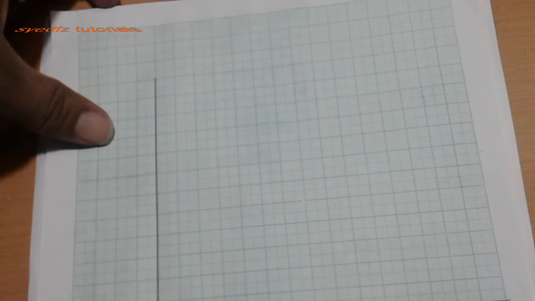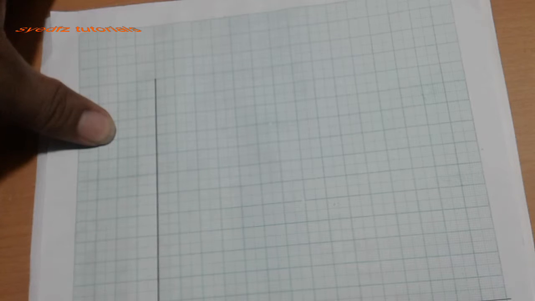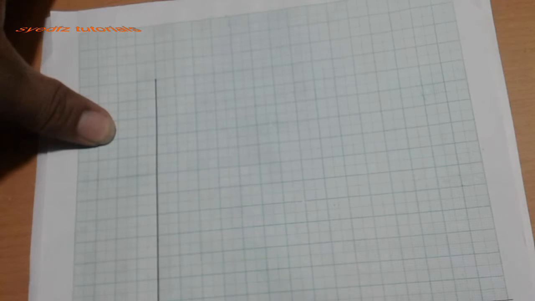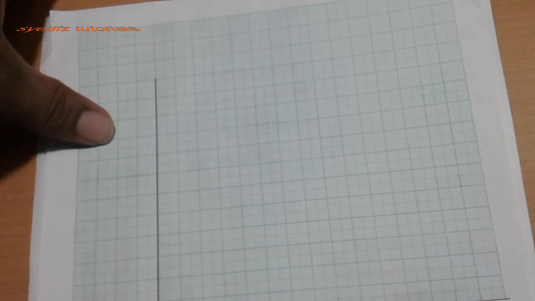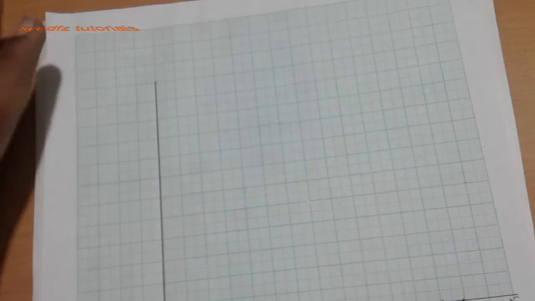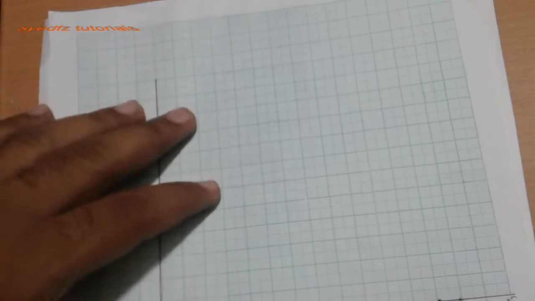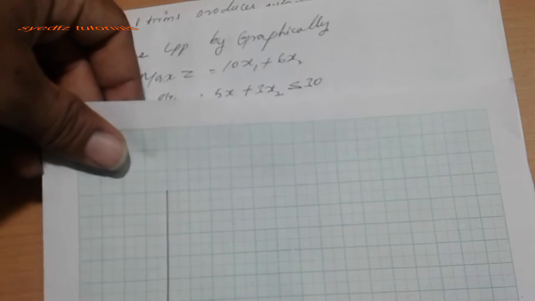Okay, like here 0, 1, 2, 3, 4, 5, 6, 7, 8, 9, 10, 11, 12, 13, 14, 15. We are getting a problem here, so I don't have an extra graph, so we can take some space above from here, no problem.